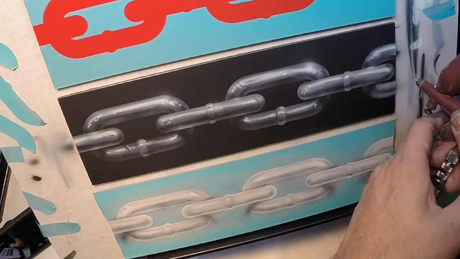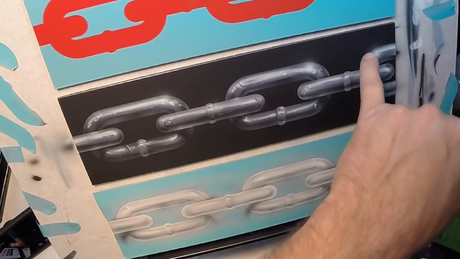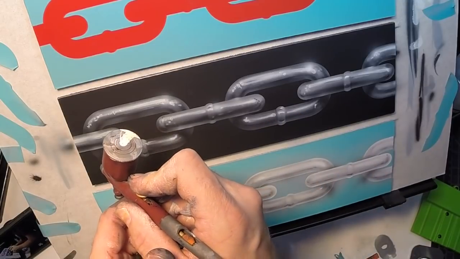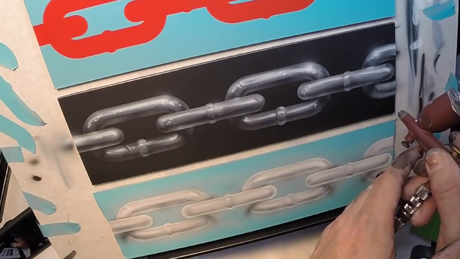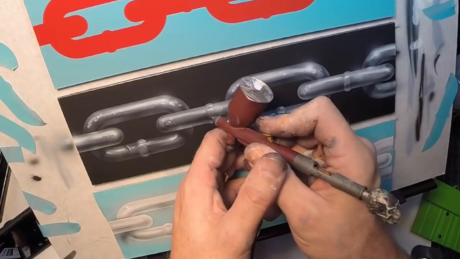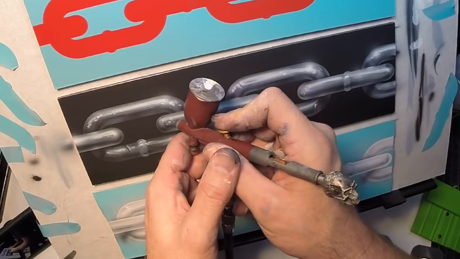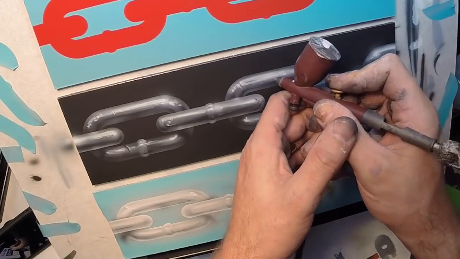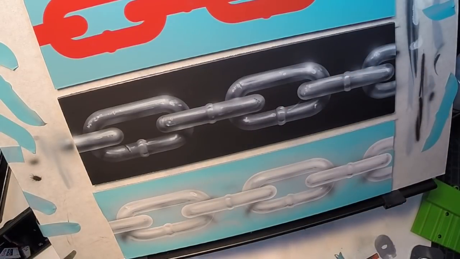Just inside here, just kind of pull back the airbrush, just let the overspray get out there a little bit, subtly. And I'm pretty much going to call that done. We're done enough for the video. Feel free to mess around and add or subtract whatever you want to make it your own.